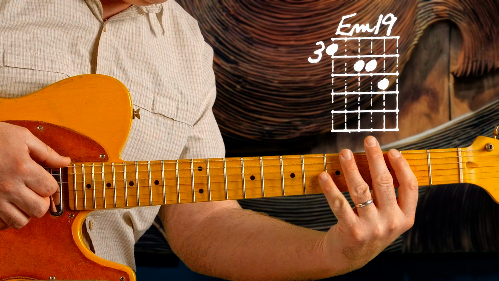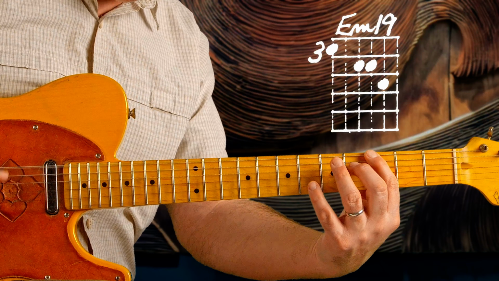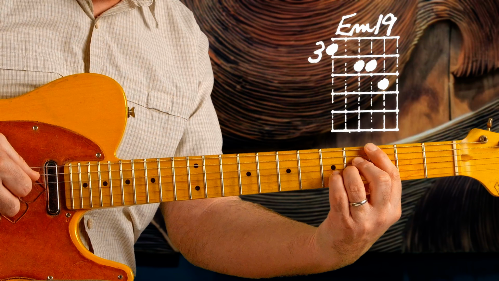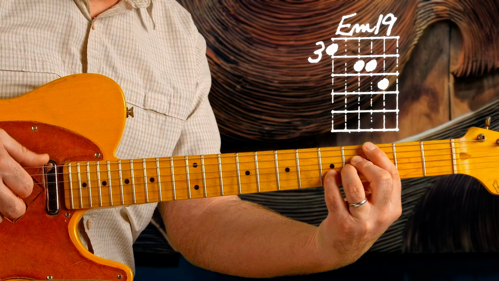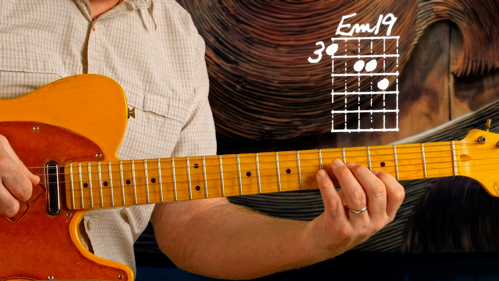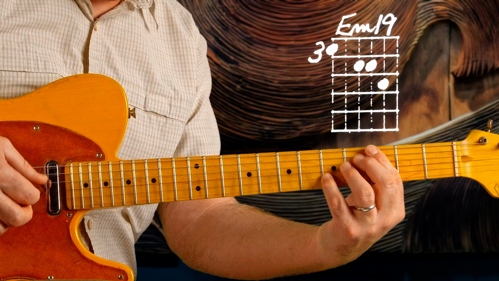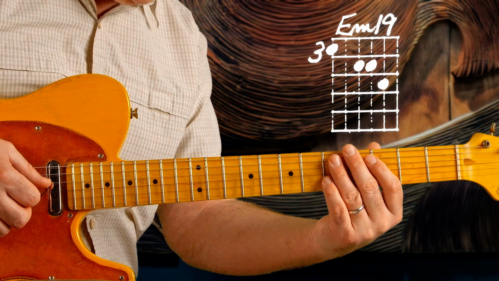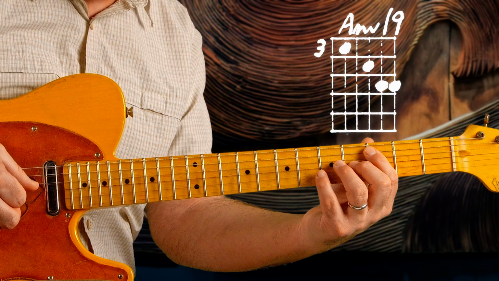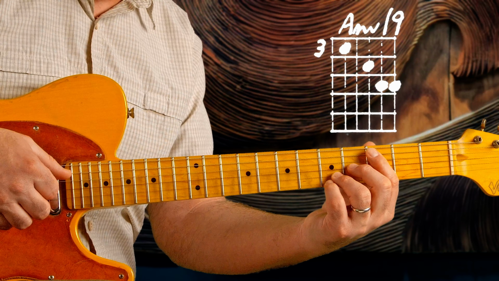Good. E minor add 9 on position number 3. We have the flat 3 in the bass, which is an interesting place for it. The 9, the 5, and the root on the top. Good. A minor add 9, we're using fret 3 again, but this time we're using the flat 3, the 9, the 5, and the root on the top.